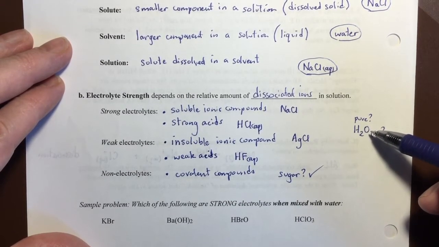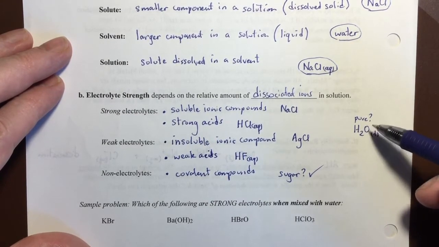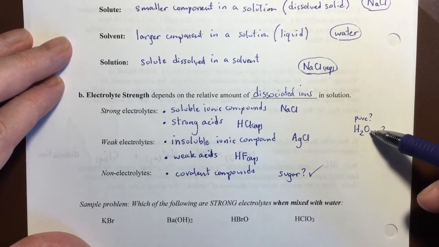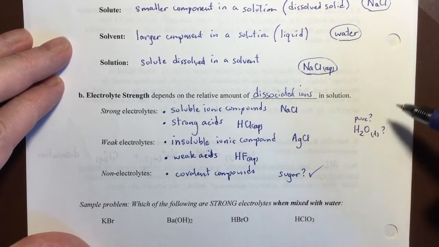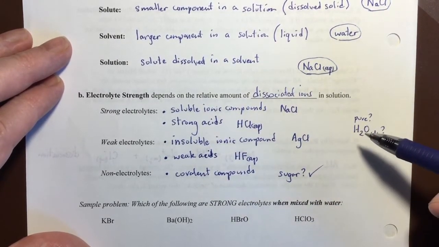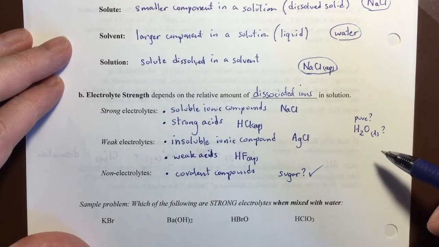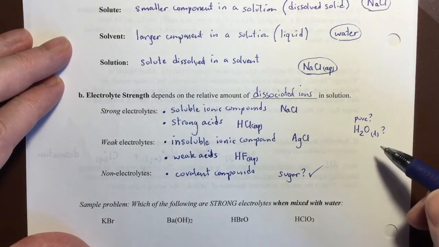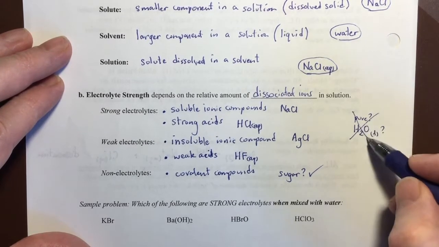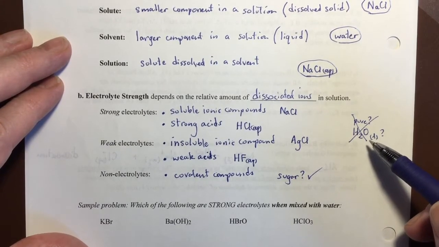And that's right. Because the water that you and I are around all our lives, whether it's a mud puddle or a swimming pool or the water that comes out of our tap from the faucet, it is not pure. It always has some dissolved impurities in it that can then dissociate and generate dissociated ions to conduct electricity. But if you have pure water, then it is not a conductor of electricity, and so it is considered a non-electrolyte. Pure water will not conduct electricity, but again, you and I almost never encounter pure water.